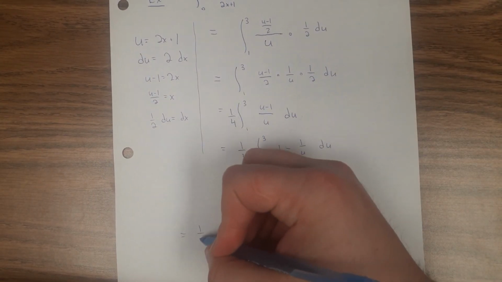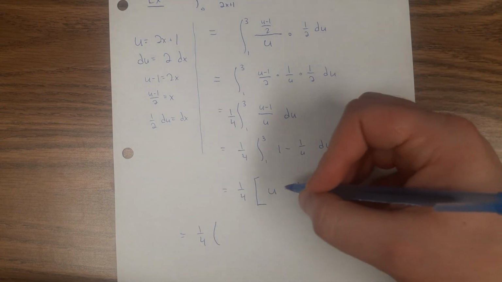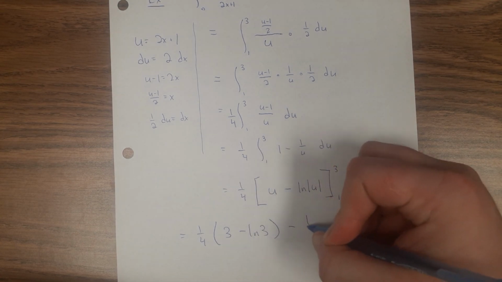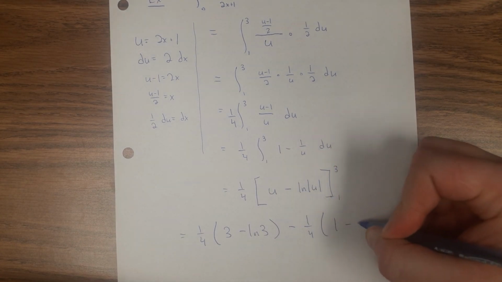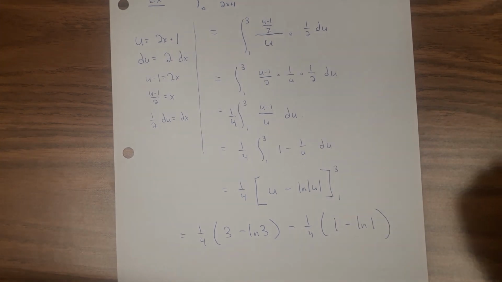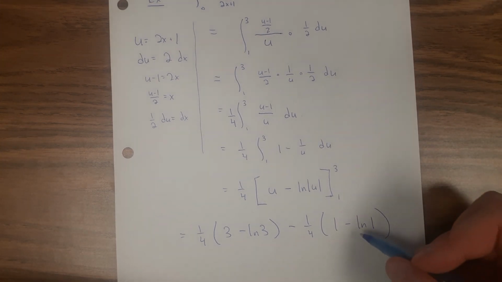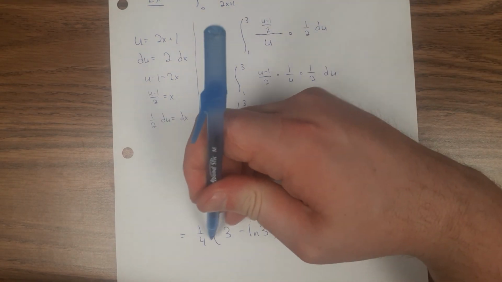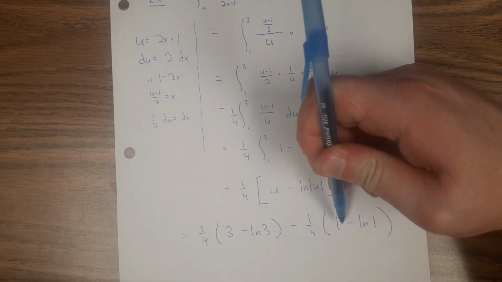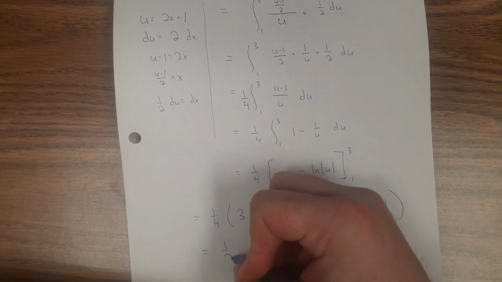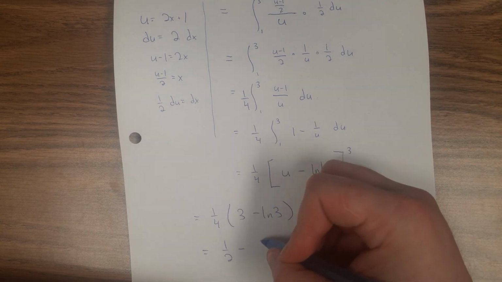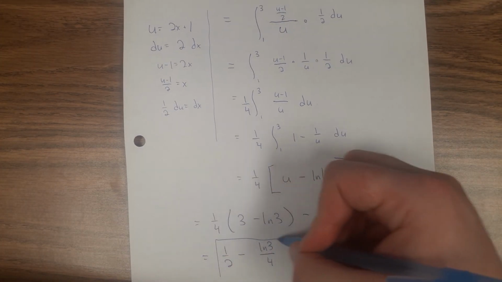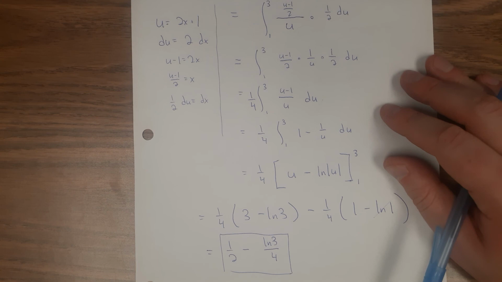So this is 1/4 (3 minus ln 3) minus 1/4 (1 minus ln 1). Natural log of 1 is 0. And here, I would have a 3/4 minus 1/4. So that's going to be 1/2 minus ln 3 over 4 from this. And that's it.